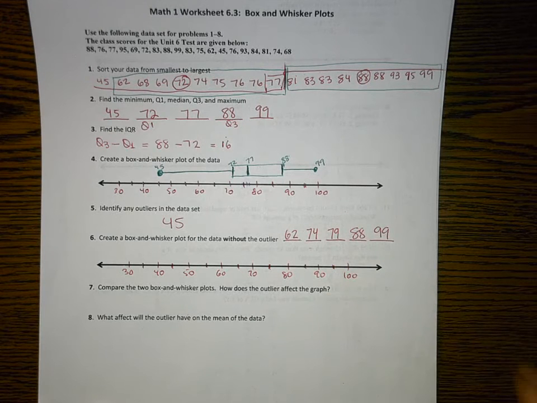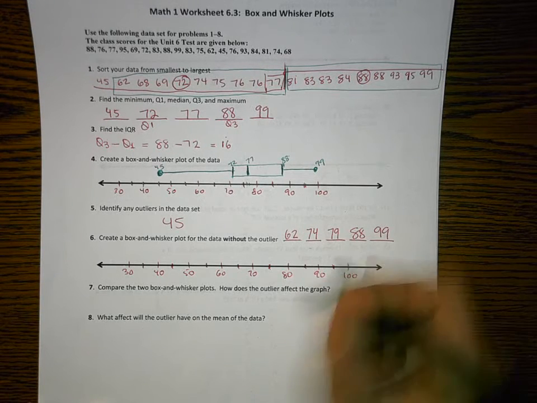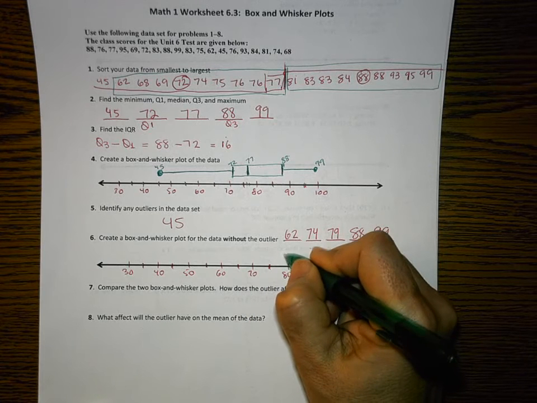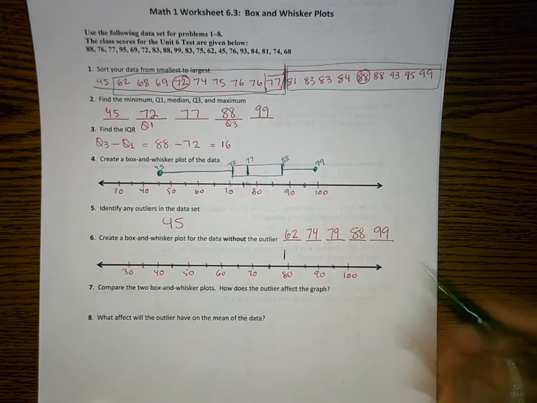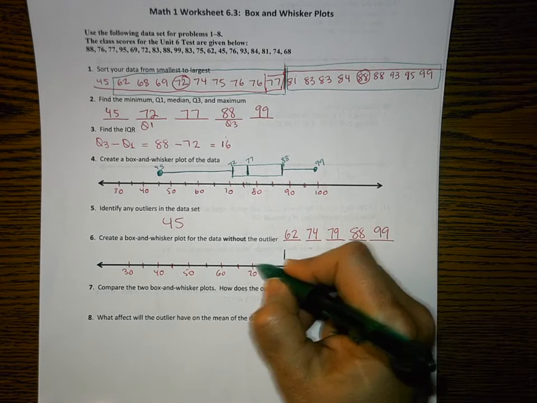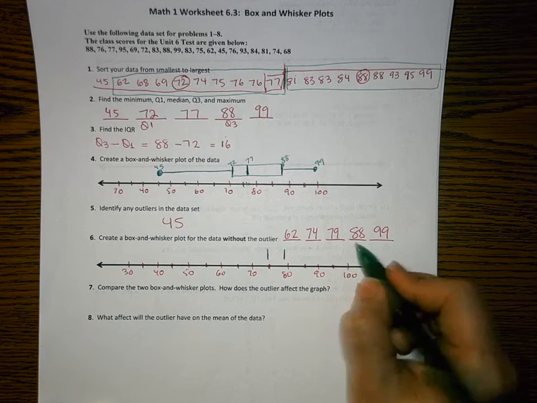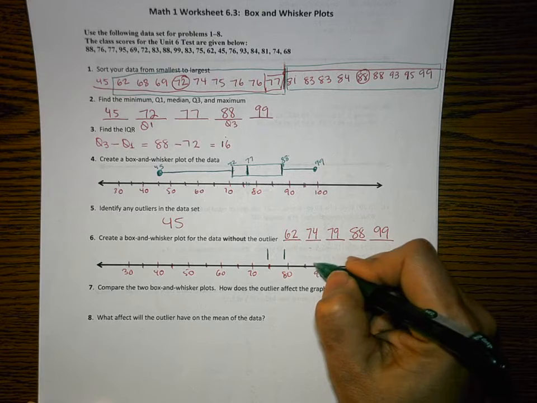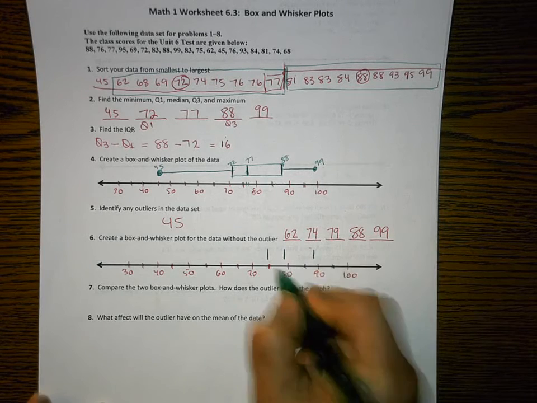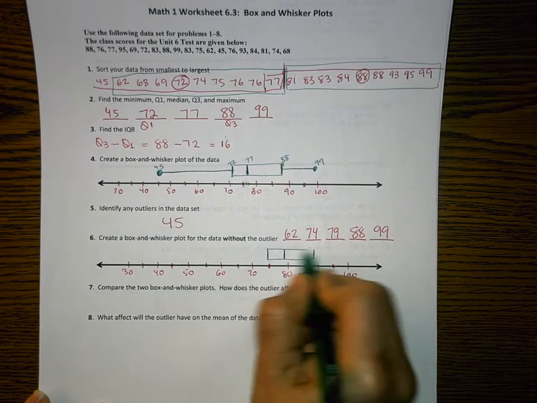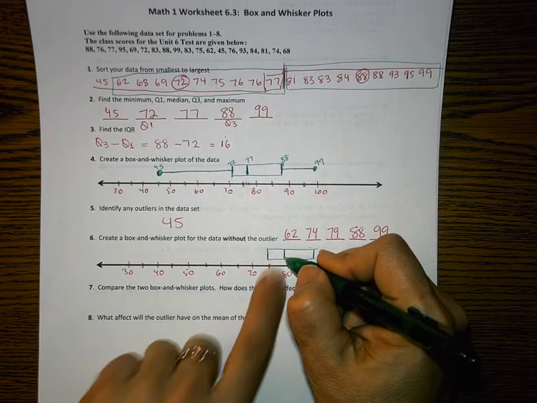Now let's do a box and whisker plot without the outlier. The middle is 79, really close to the 80. And then down to 74, that's 75 right here, so 74 a little bit below. And up to 88, this is 85, 88 roughly over here. Okay? So all of a sudden the median now is a little higher than it was here.